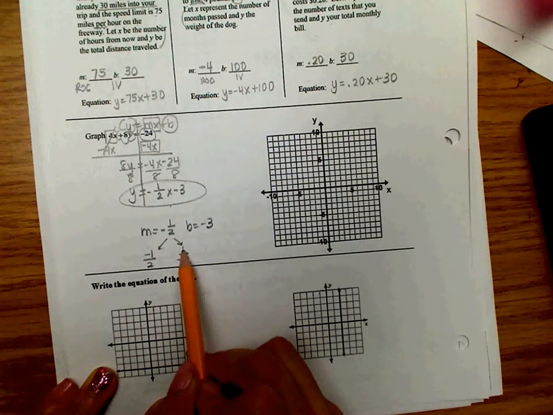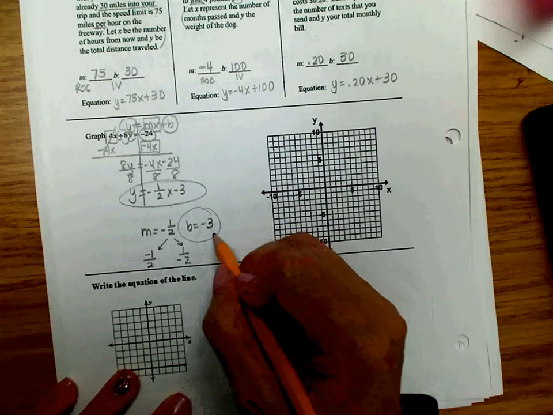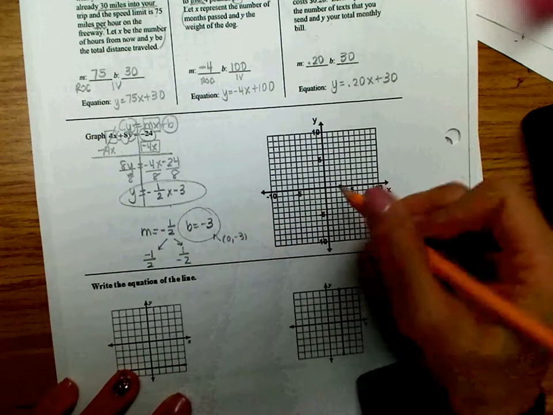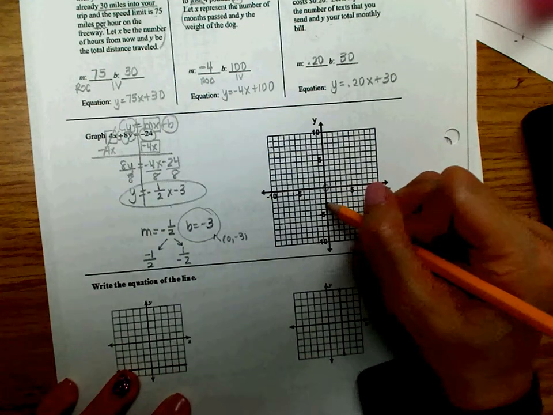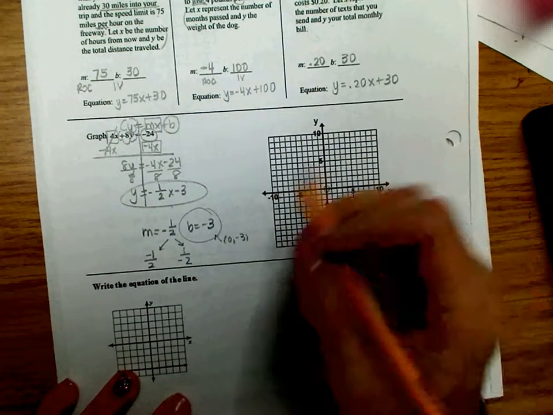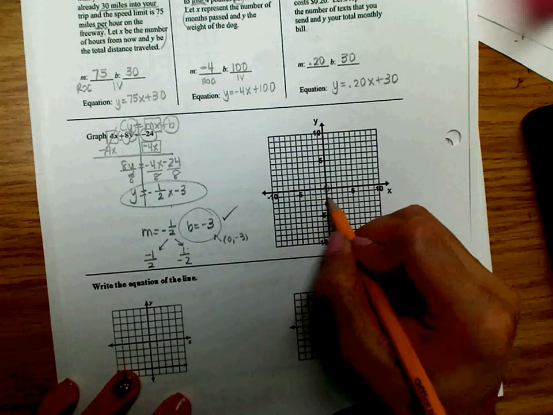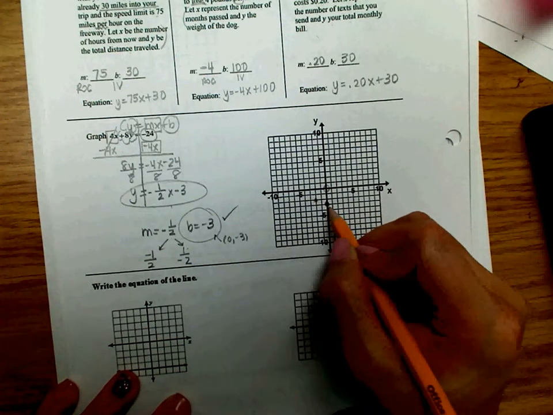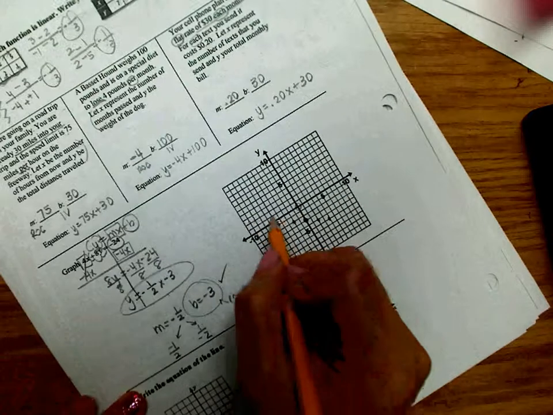So we start here at 0, -3, which is right here. This is our 0, so we go down 1, 2, 3. We plot it. That one's done. Now from there you go up 1, left 2, or down 1, right 2. So here's my line extended all the way across the coordinate plane.